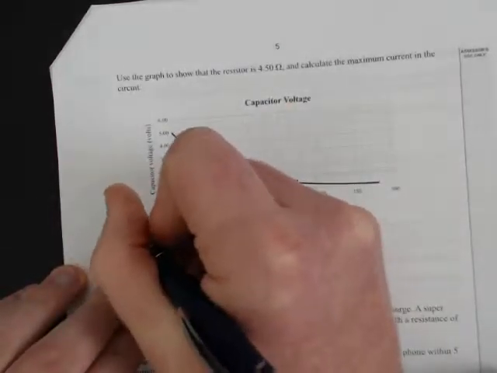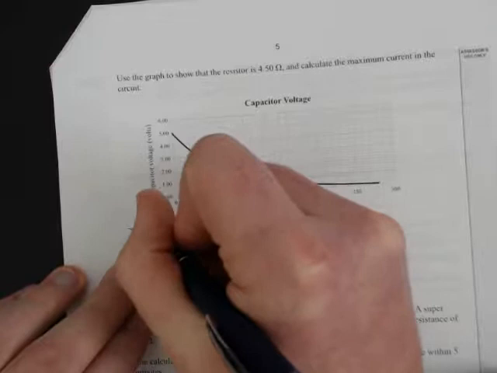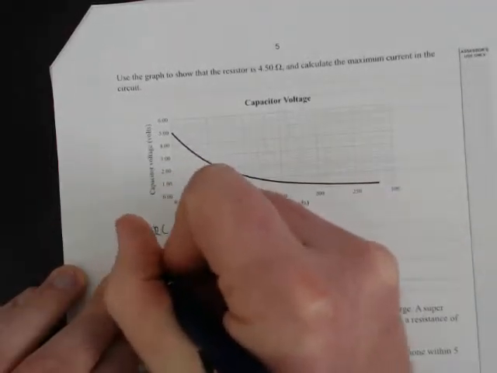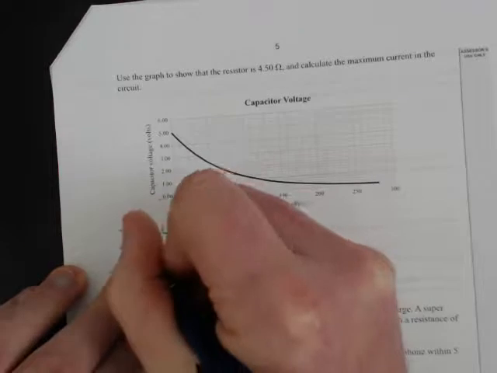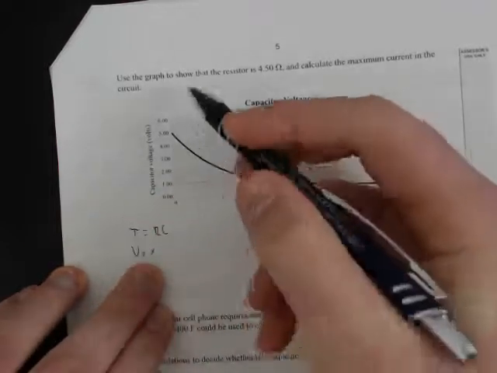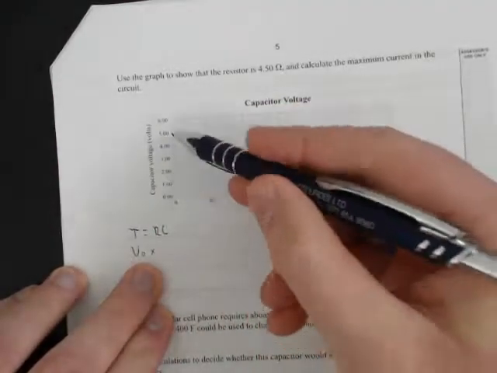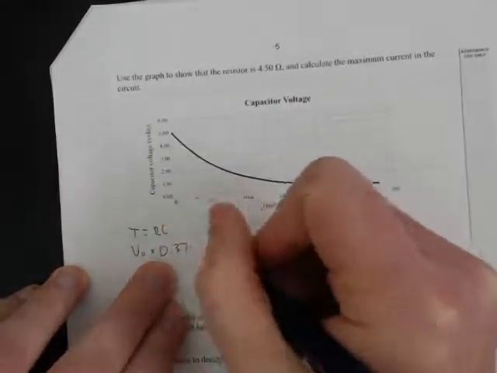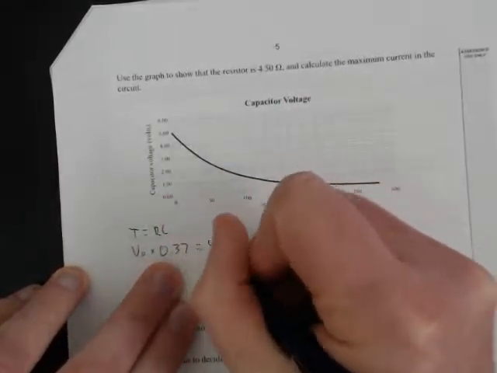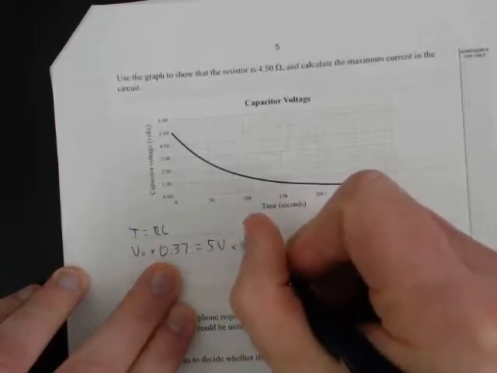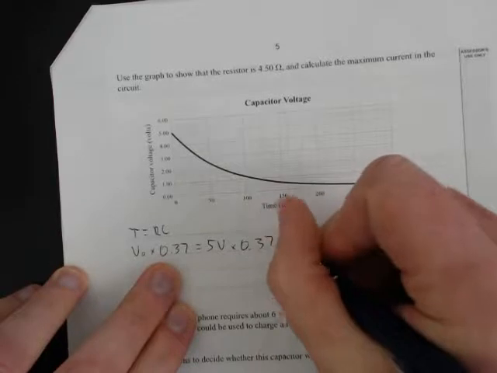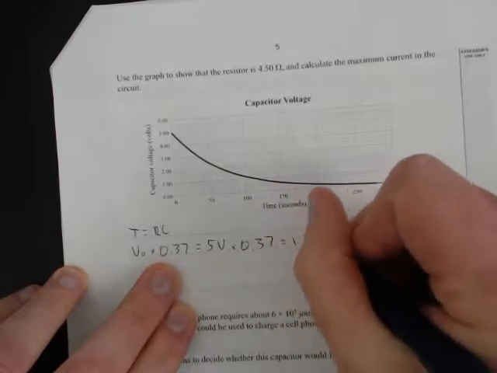So first we'll write the time constant is equal to the resistance times capacitance. So V0, which is our original voltage, times, if we're decreasing by 63%, that's just the same as multiplying by 0.37, which is equal to 5 volts times 37%, which is equal to 1.85 volts.